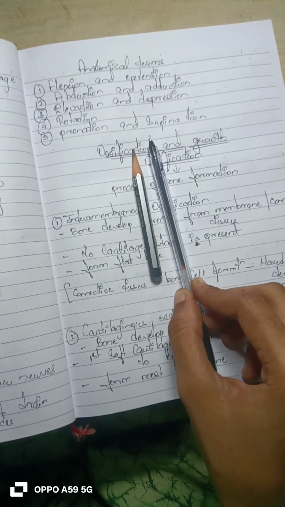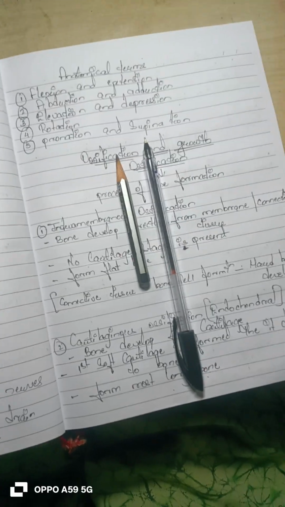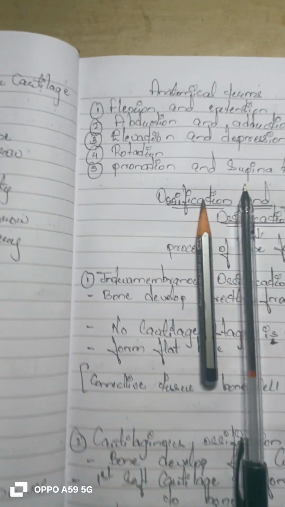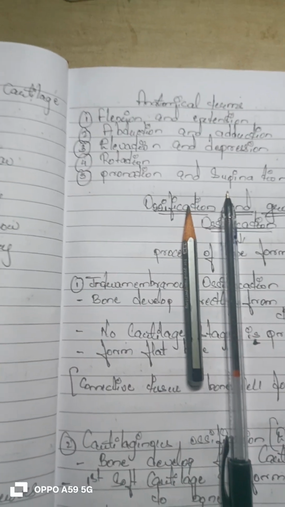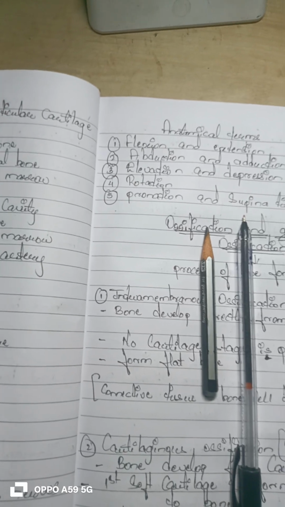About elevation and depression, wait for a while. Elevation and depression mean movement above and below the horizon.